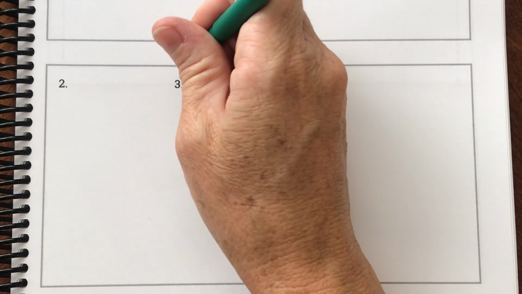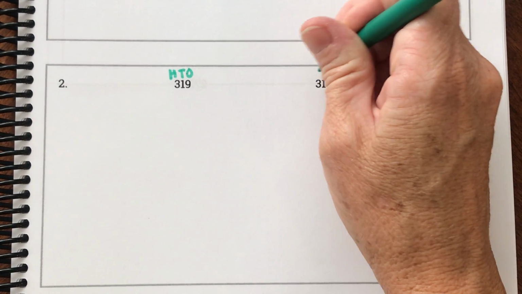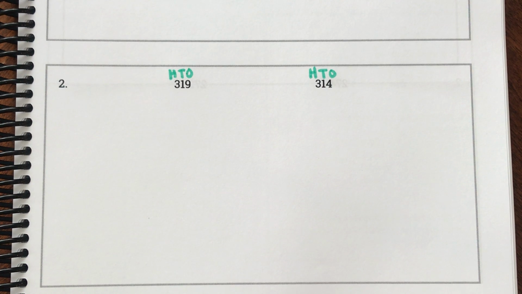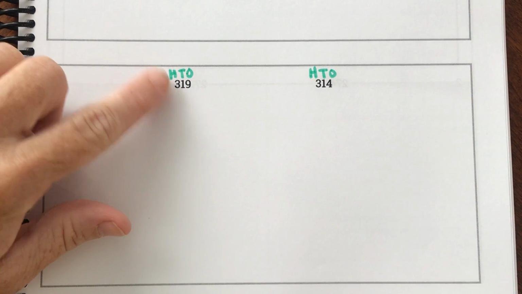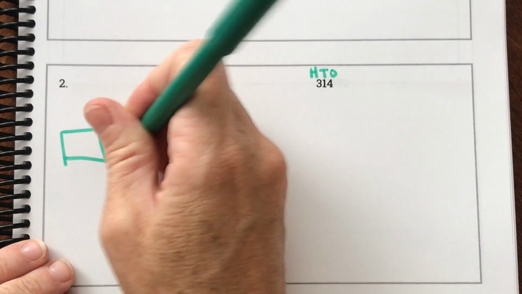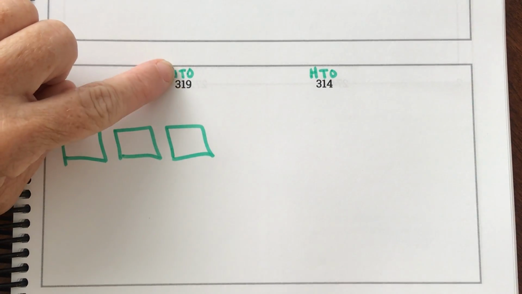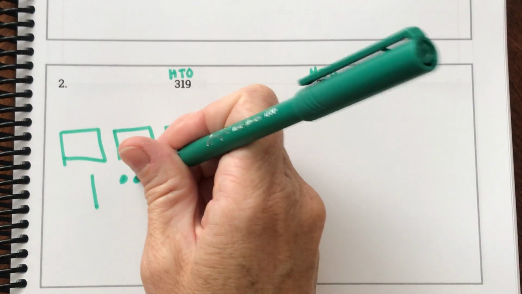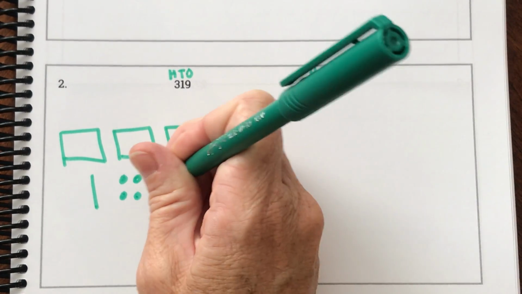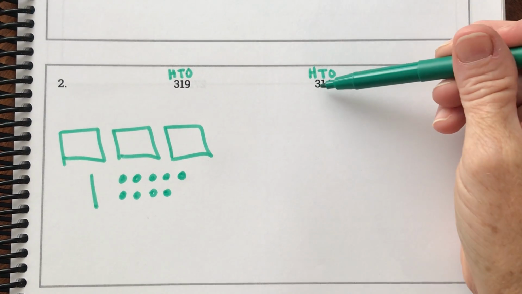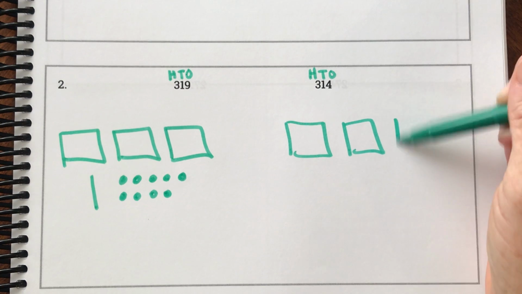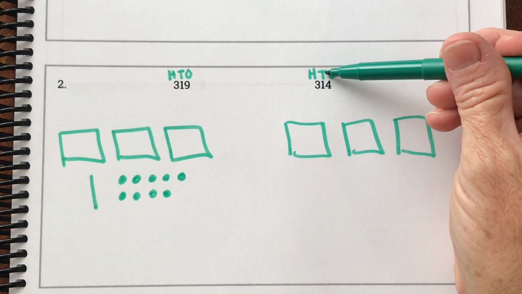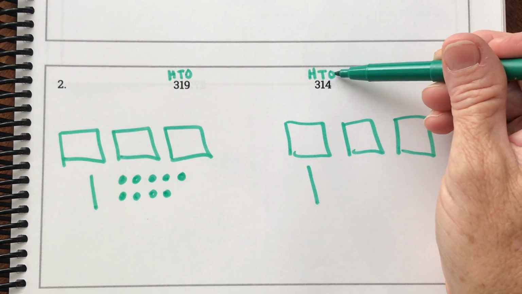We are still on page 56. Okay, before we get started, let's write our place values on top. So this is my ones place value, my tens, and my hundreds. That's my ones, tens, and hundreds. Okay, so now let's get ready to draw these base 10 blocks. So I have 300 squares: 1, 2, 3. I have 1 ten rod. I might do it down here because I'm going to run out of room. And I have 9 one units. So I have 1, 2, 3, 4, 5, 6, 7, 8, 9. Okay, here we have 300 squares: 1, 2, 3. Here we have 1 ten rod. And we have 4 one units: 1, 2, 3, 4.